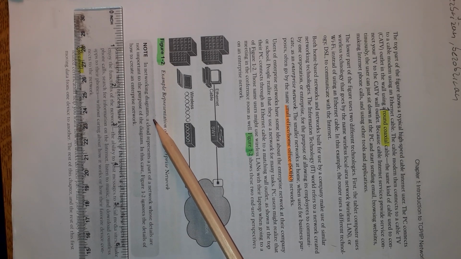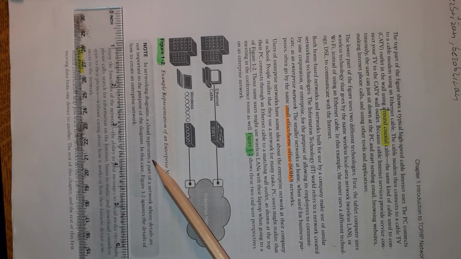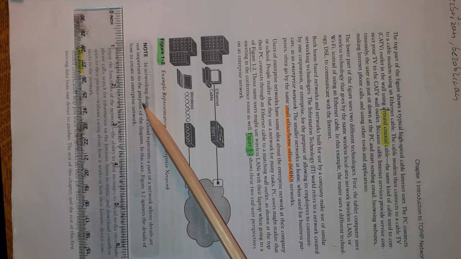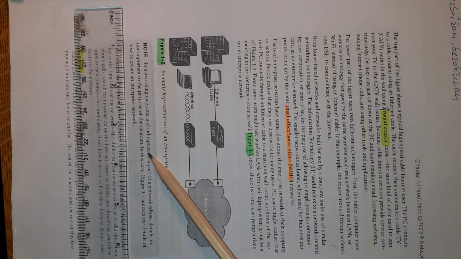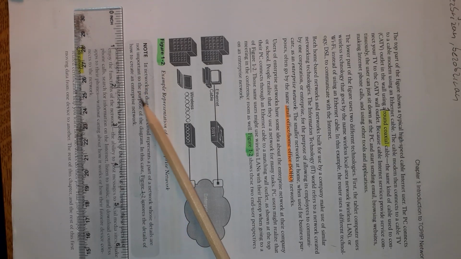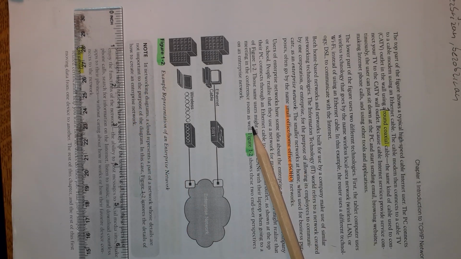In a network diagram, a cloud represents a part of the network whose details are not important to the purpose of the diagram. In this case, figure 1.2 ignores the details of how to create an enterprise network.